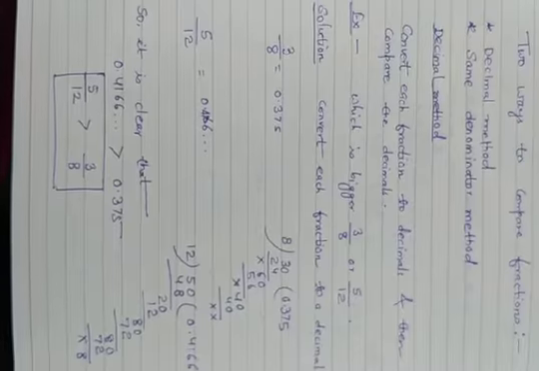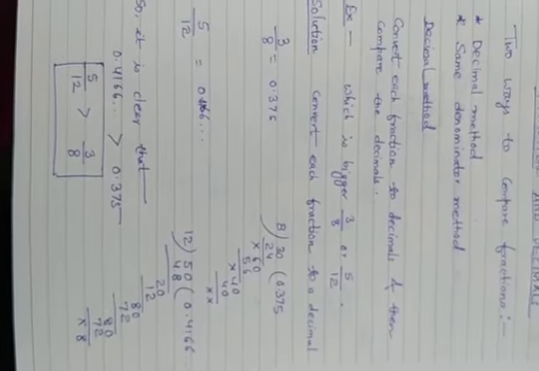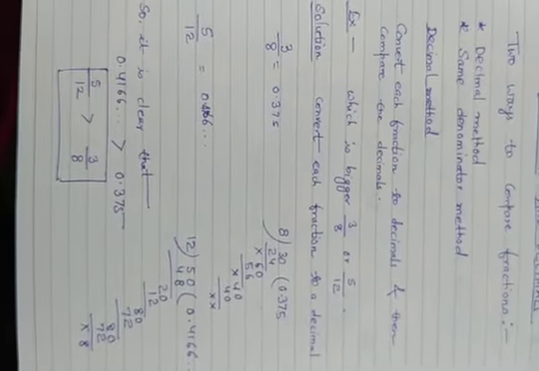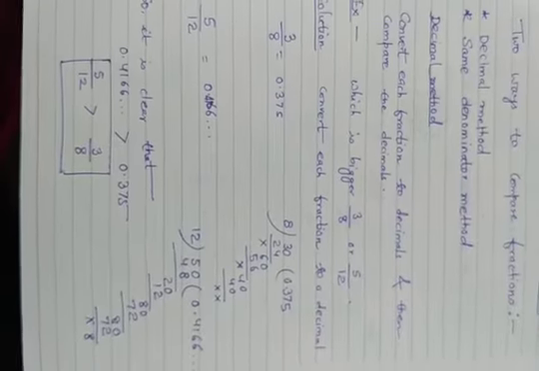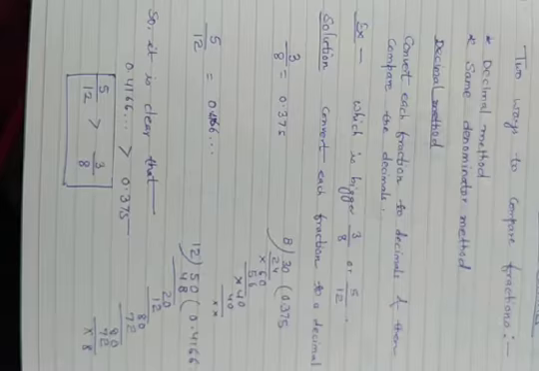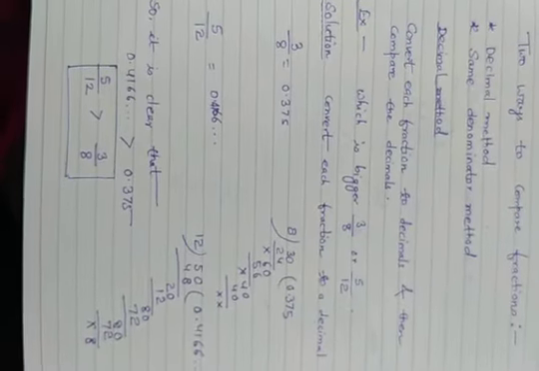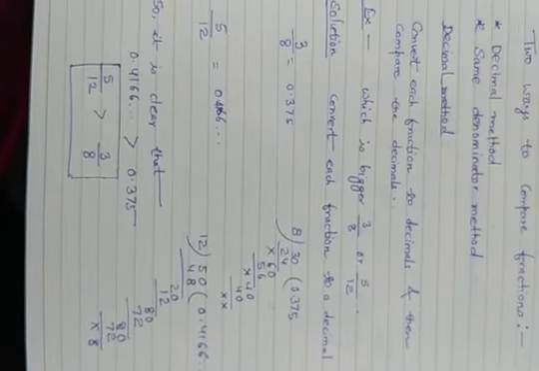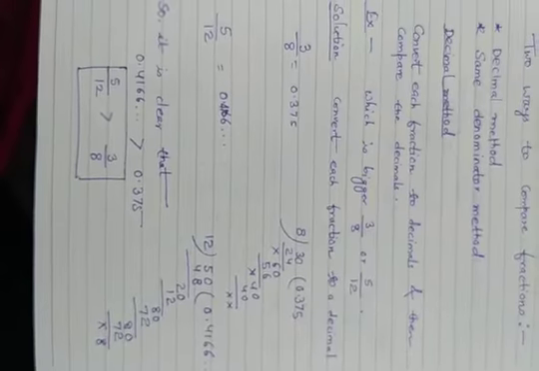And the other is 5 by 12. So 5 is going to be divided by 12. Again I have shown the division here, and the form that we are going to get is 0.4166, and the 6s will keep coming.